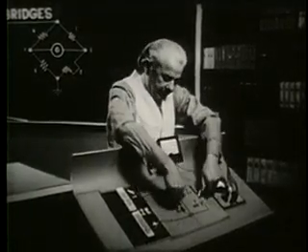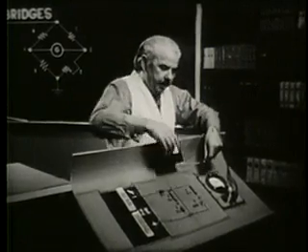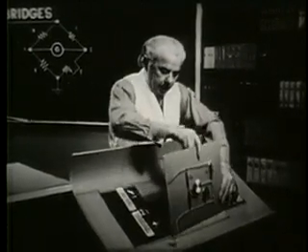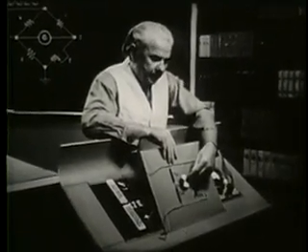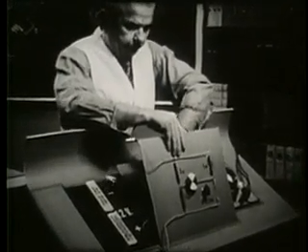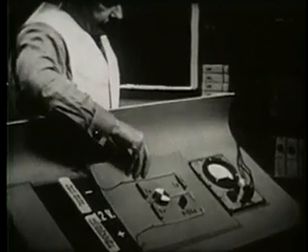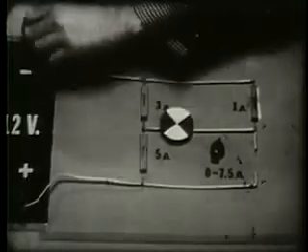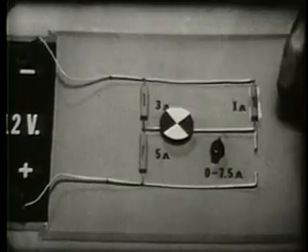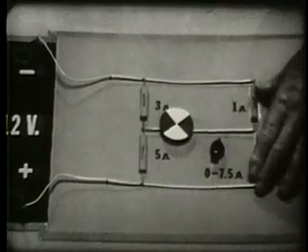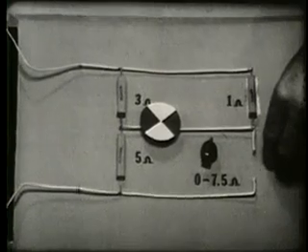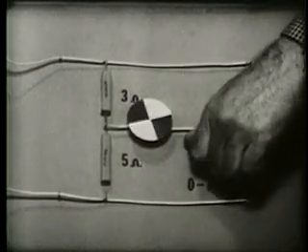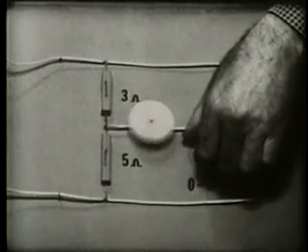Now let's remove this galvanometer and use a motor as a detector. On this trainer, we have replaced the galvanometer with this motor. Suppose that this motor is a motor used to correct the trajectory of a missile. When the missile is on course, the bridge is balanced and the motor does not turn. Any deviation from the proper course will unbalance the bridge and cause the motor to turn.